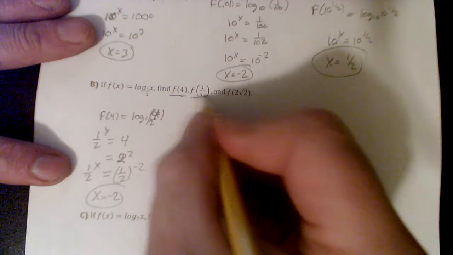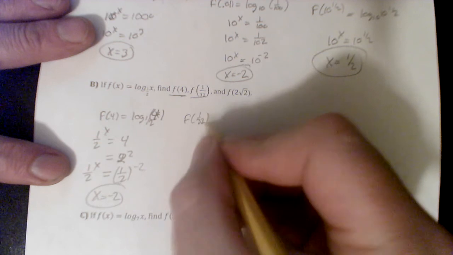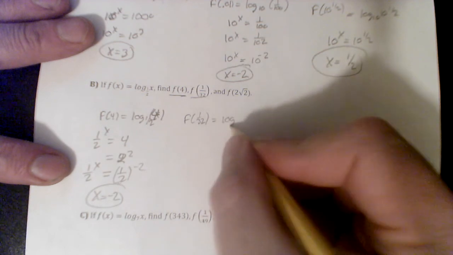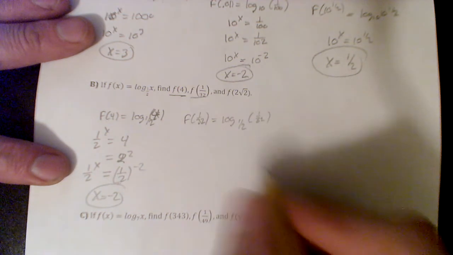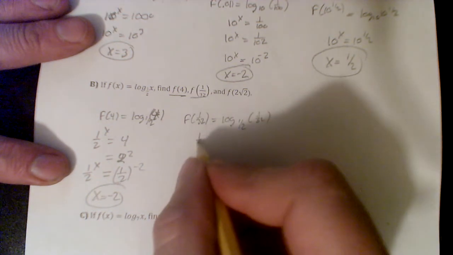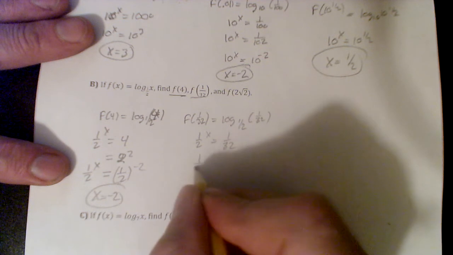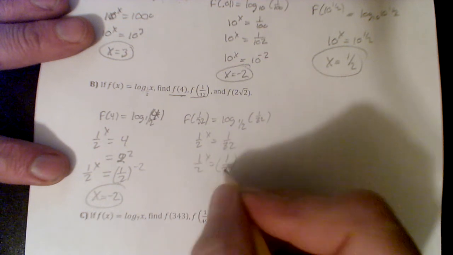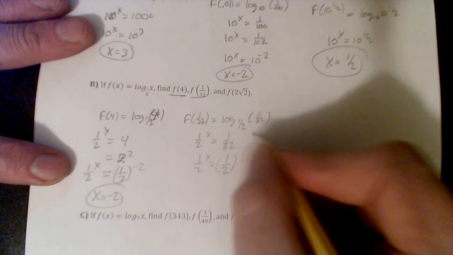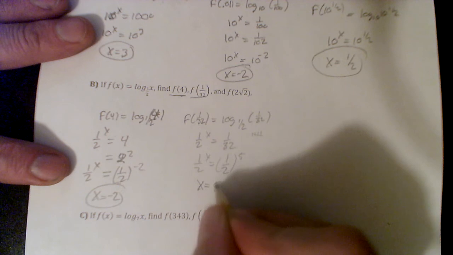Alright, let's do 1/32. So f of 1/32 is equal to log base 1/2 of 1/32. So let's write that. 1/2 to what power is 1/32? Well, 1/32 is kind of easy. It's really 1/2 to the, let's see, 2, 4, 8, 16, 32, 5th power. And then we can see that x is 5. So rewriting it makes it kind of easy, doesn't it?